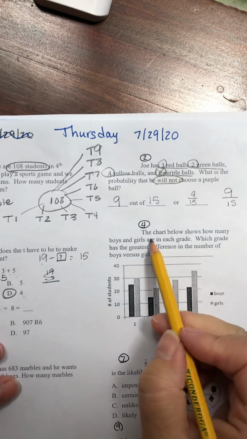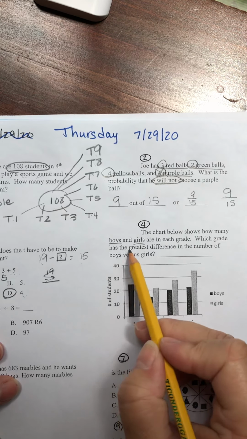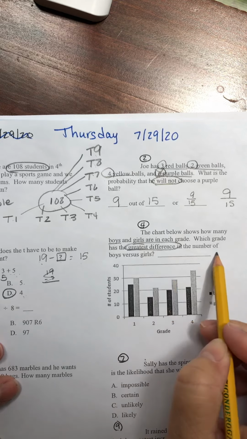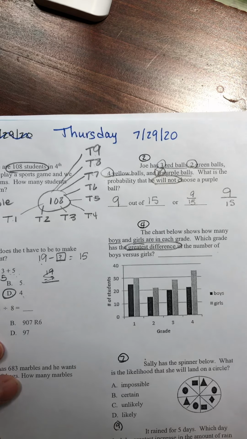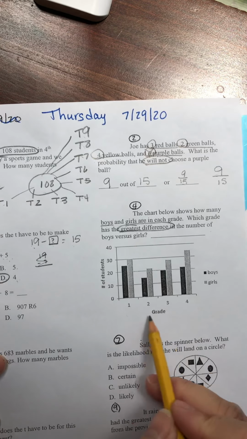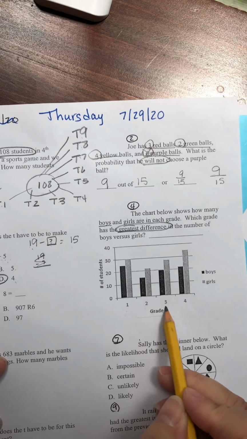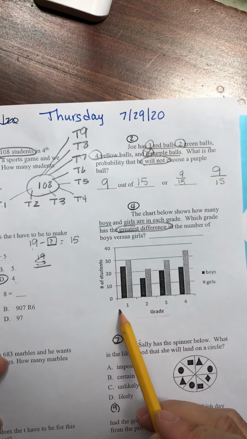Number 4, this chart shows how many boys and girls are in each grade. Which grade has the greatest difference in the number of boys versus girls? So first I'm going to look at this graph, and I've got the grades. So this is how many people are in 1st grade, how many in 2nd grade, 3rd grade, and 4th grade, and here are my number of students.